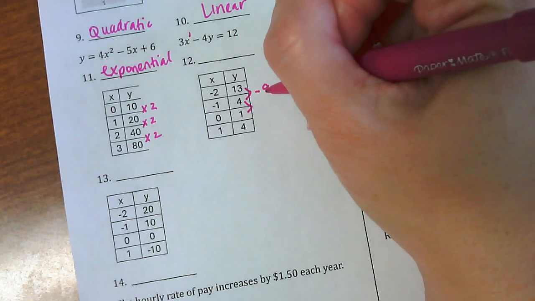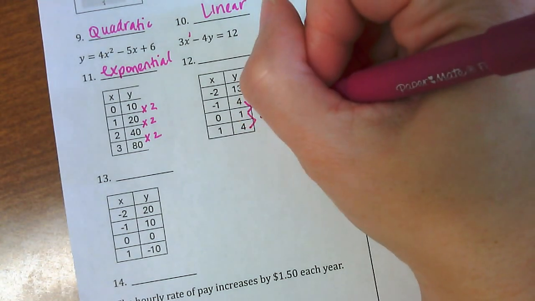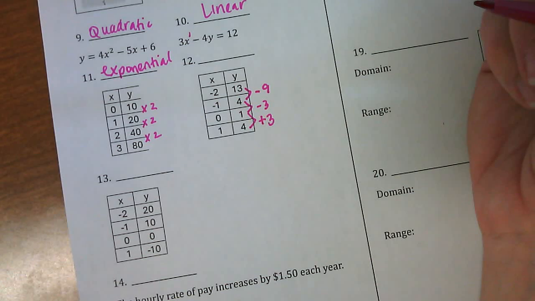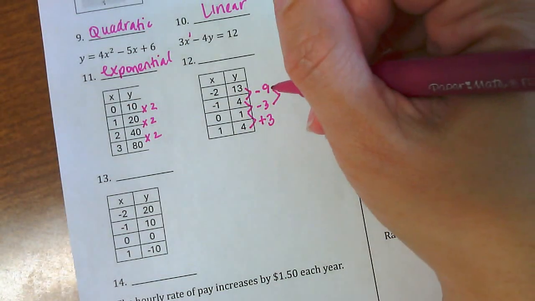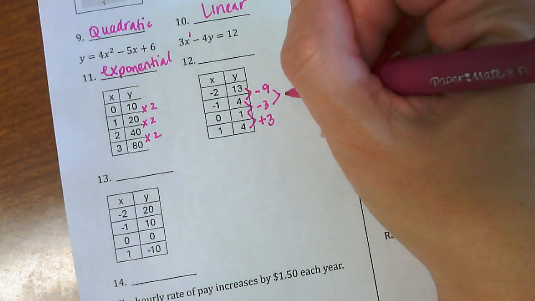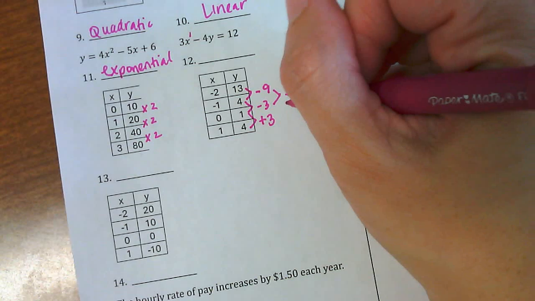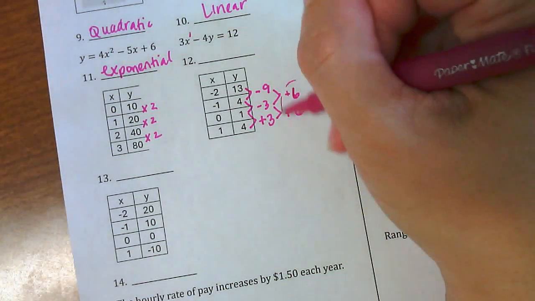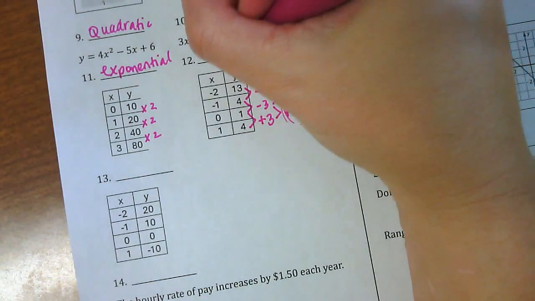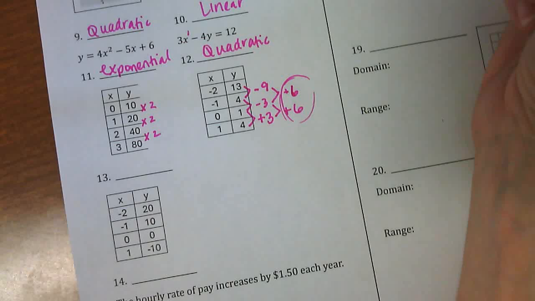Okay, another way we talked about figuring it out is looking at the difference. So this went down by 9, this went down by 3, and then this went up by 3. And then we said we could take the difference again. So the difference here is up by 6, and then here is up by 6. And these second differences matched, so that's quadratic.